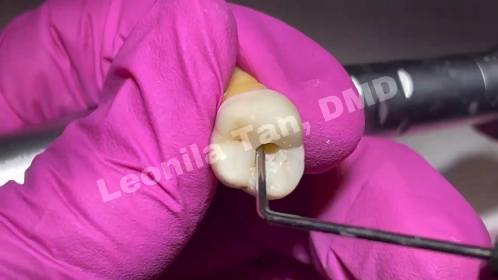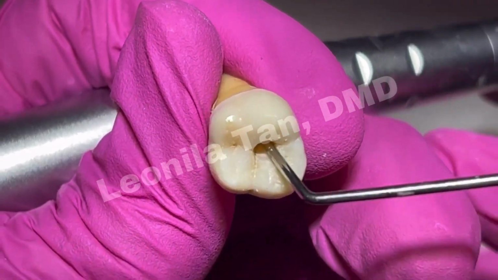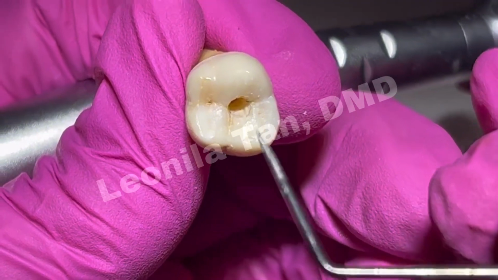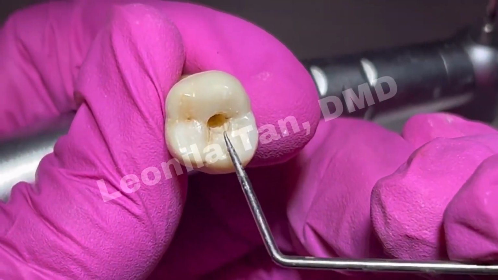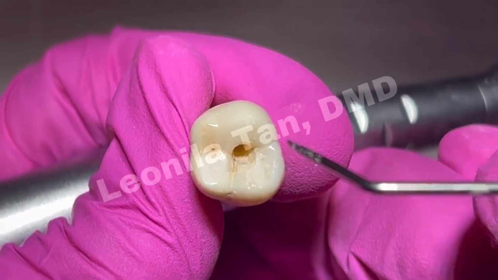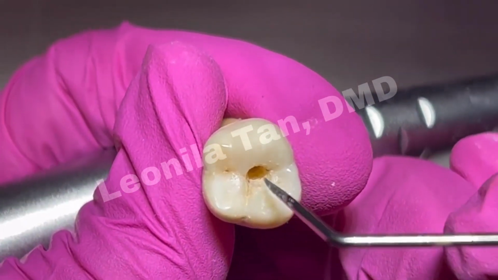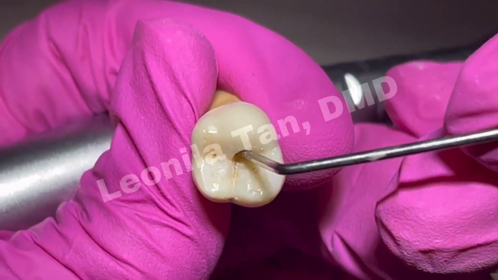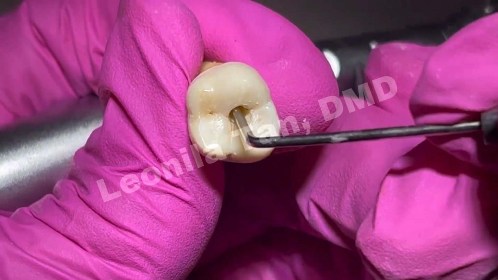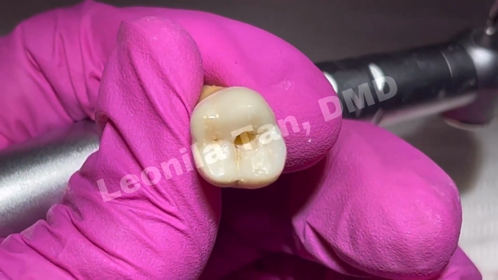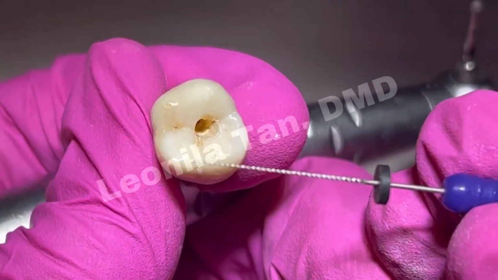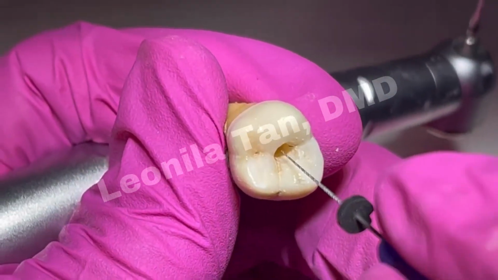It tells you that you are in the right direction, or if you have slight adjustments to be made. If the roof of your chamber is already very thin as you enter, sometimes your probe is able to go in. Like here, the file at my estimated working length based on the radiograph is able to enter.